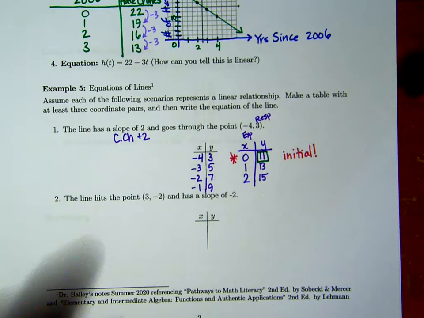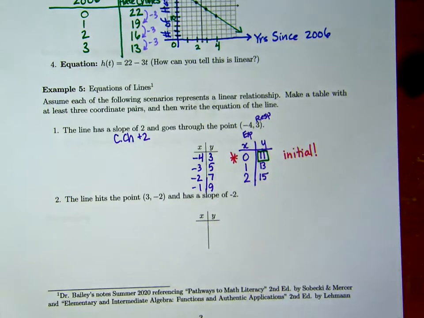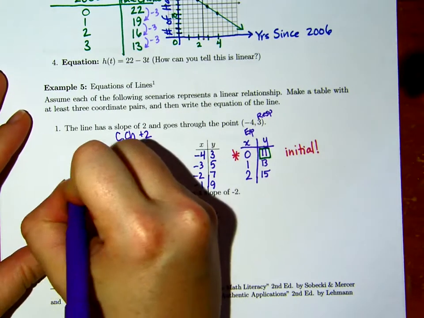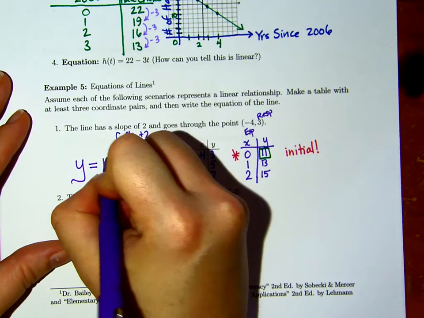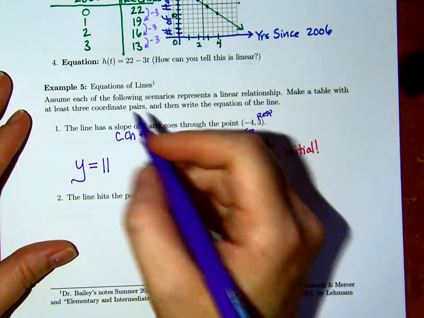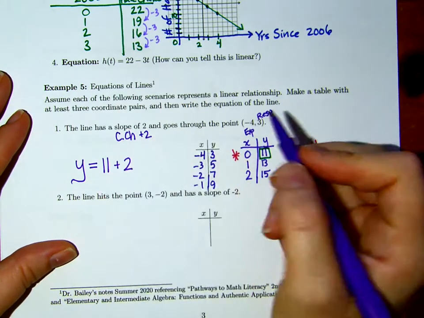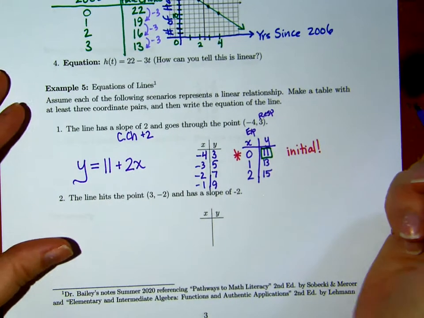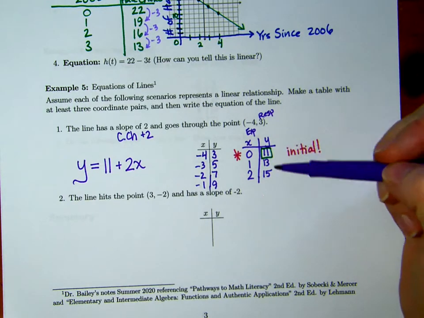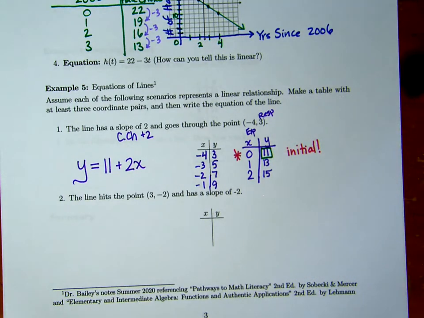And we know our constant change is 2. So that means our equation is then y is equal to the initial, 11, plus the constant change, 2, and then however many times that plus 2 got added.